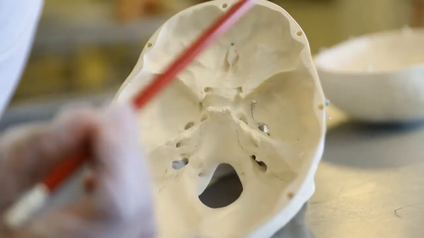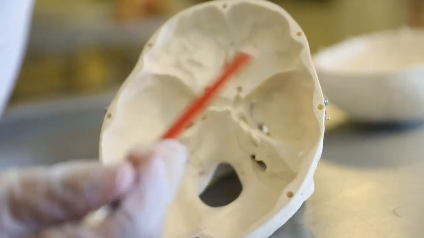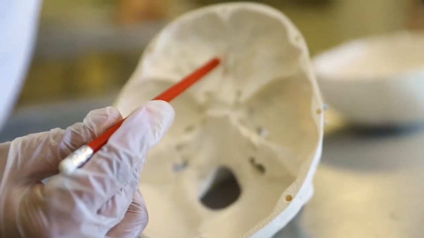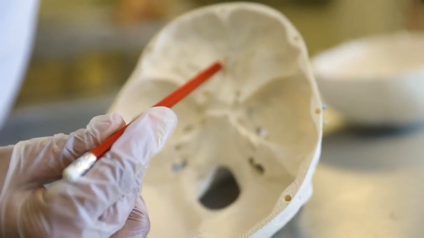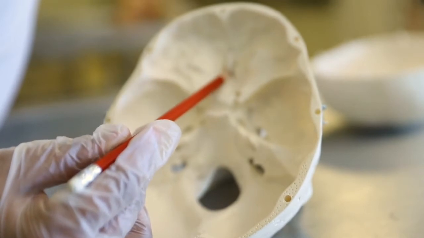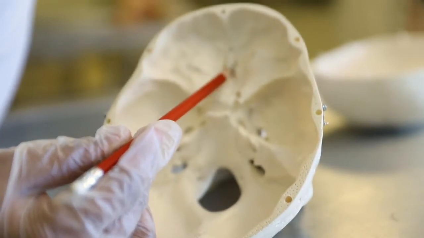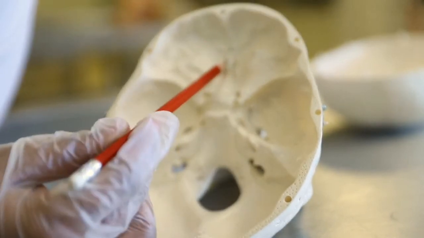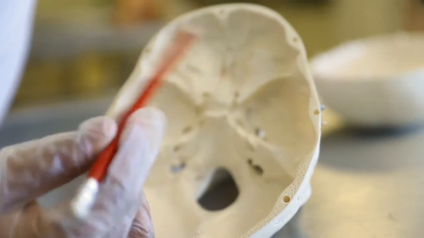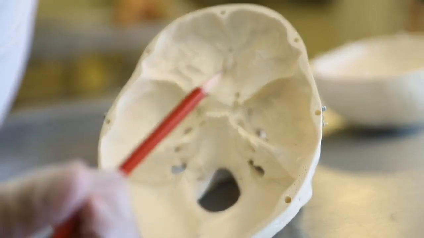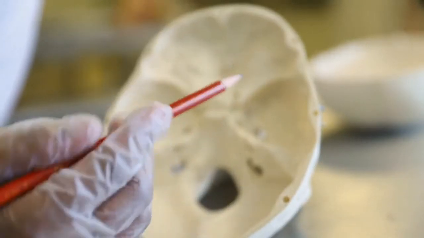The anterior cranial fossa, here we have this part. This is called crista galli. It is an elevated ridge from the ethmoid bone.